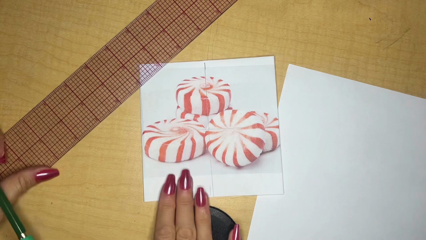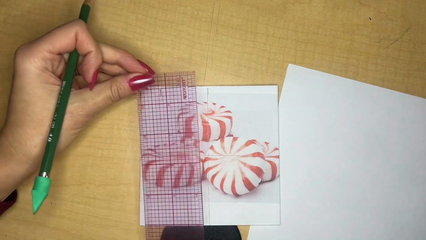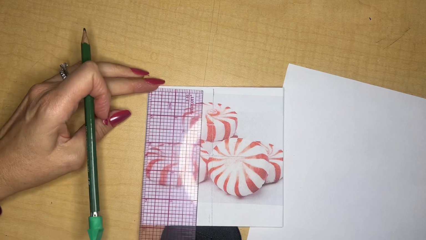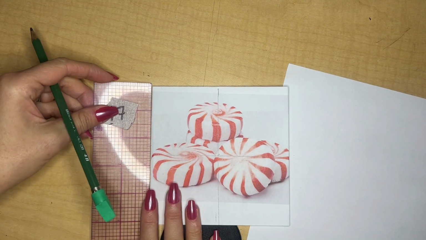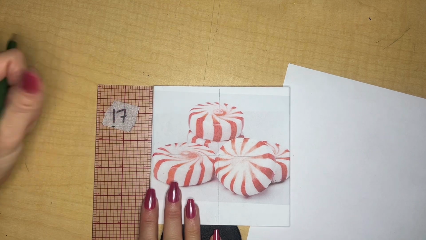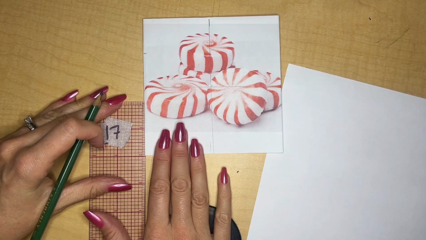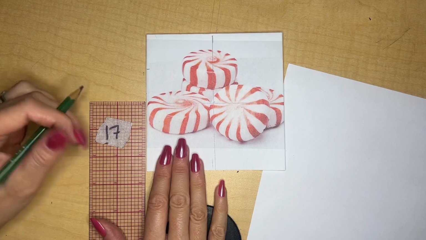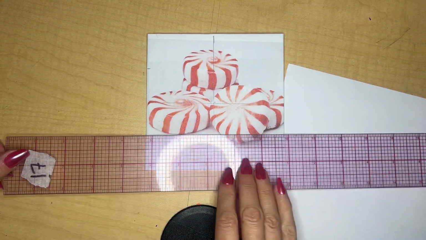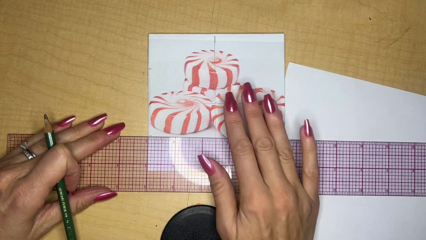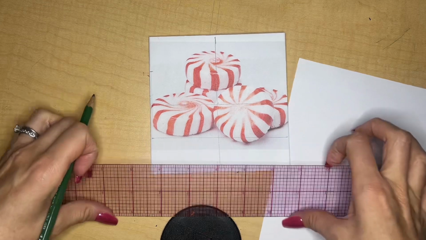So again, if I want to divide this in half, let's see, it is 2.5 inches, so that would be 1 1/4, and 1 1/4. Make sure to line your lines up so that your lines are super straight.